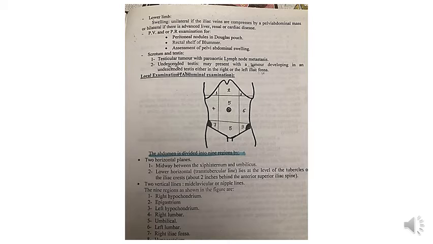These are the right hypochondrium, epigastrium, left hypochondrium, right lumbar region, umbilical, left lumbar, right iliac fossa, hypogastrium, and the left iliac fossa.